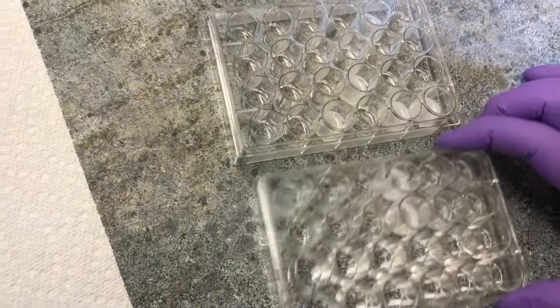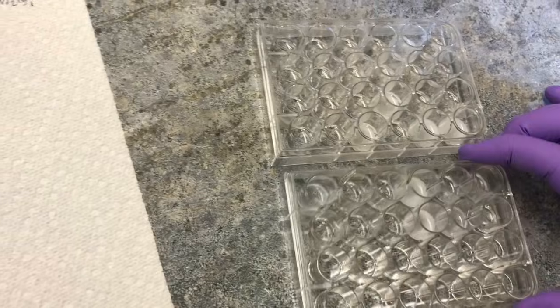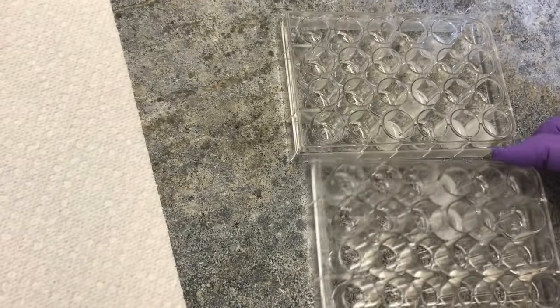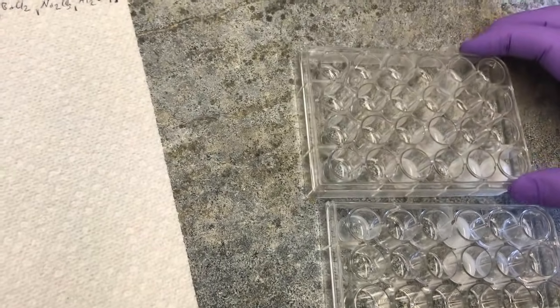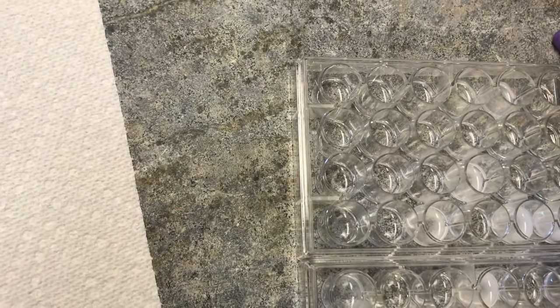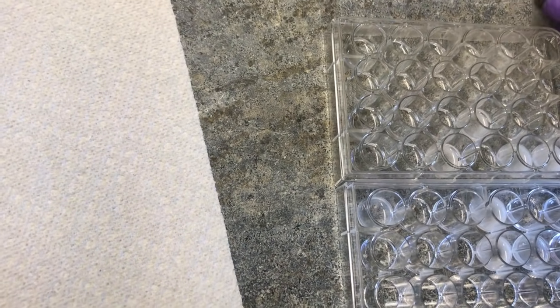And you'll just slightly rotate or jostle the well plates very carefully. And you'll notice that in some of these, there are precipitates. Now, you'll want to be as observant and as detailed as possible with your observations.